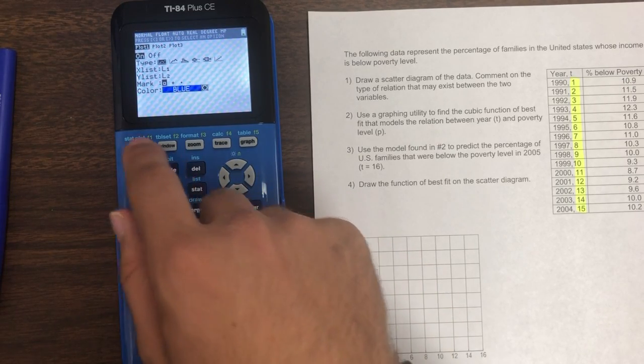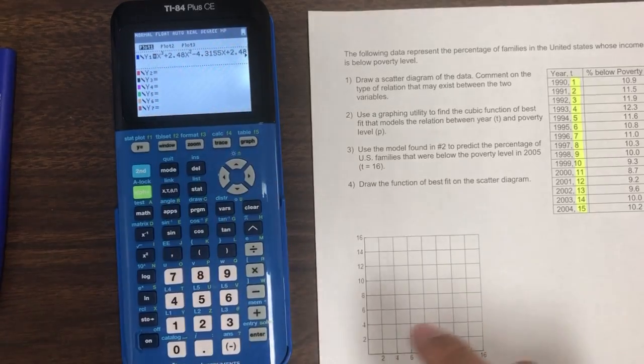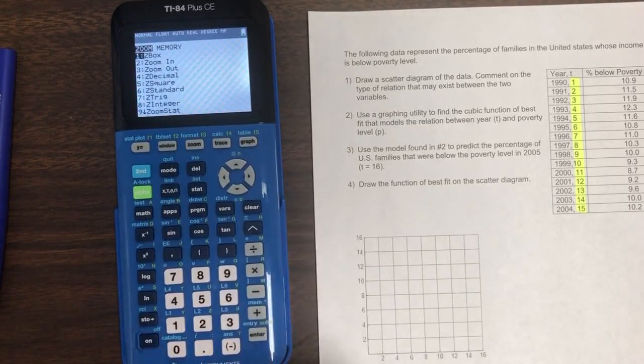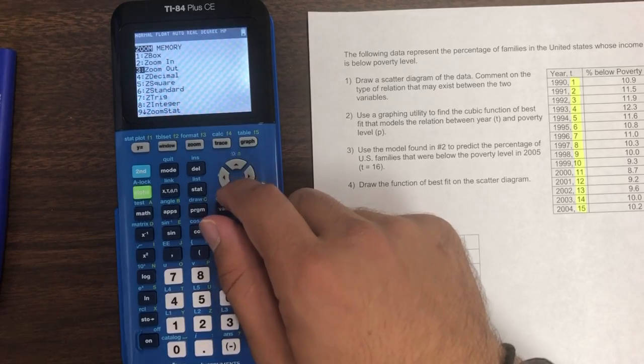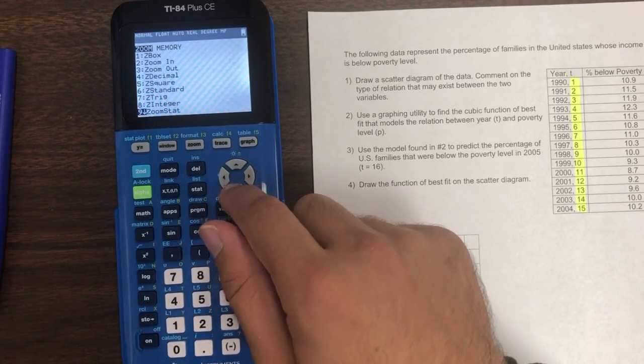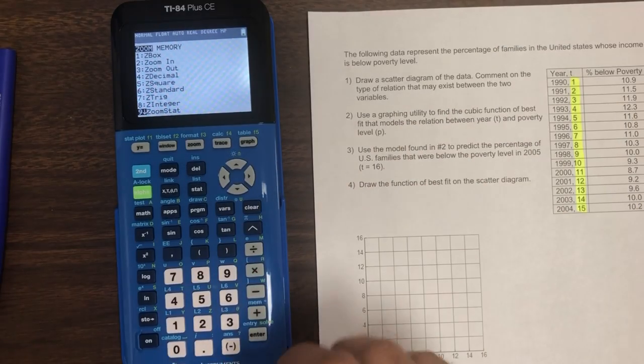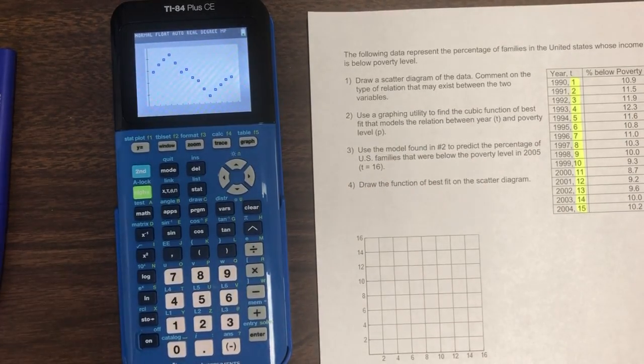And then just the other thing to note, if you go to y equals, this equation's still here from before, so we're just going to clear that so it doesn't show up. And now, when we normally graph, we do zoom 6 for standard. But if we keep going down to zoom 9, it will automatically preset it based on what that scatter plot's going to look like. So I'm going to zoom 9, press enter, and here is our data.